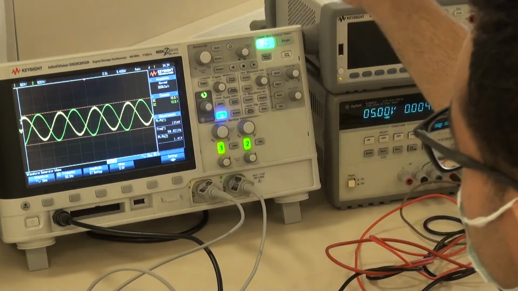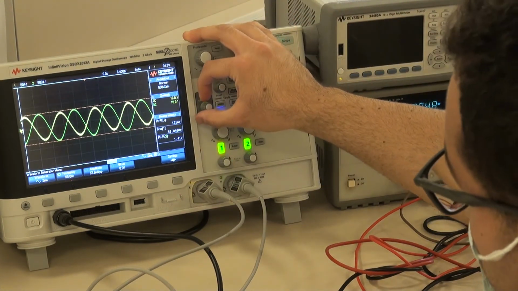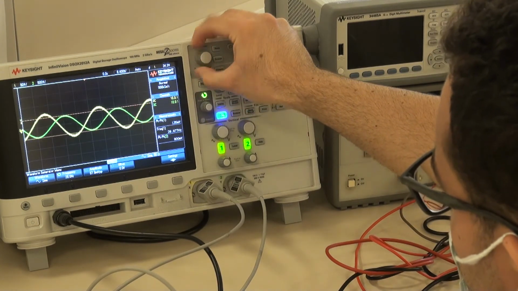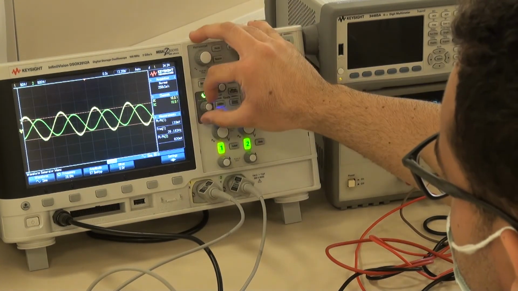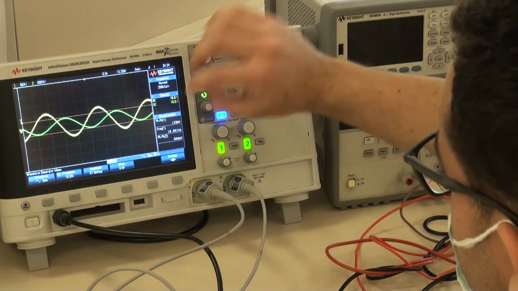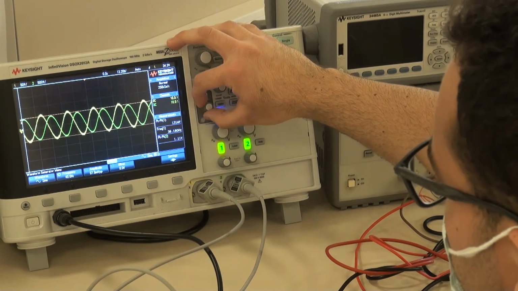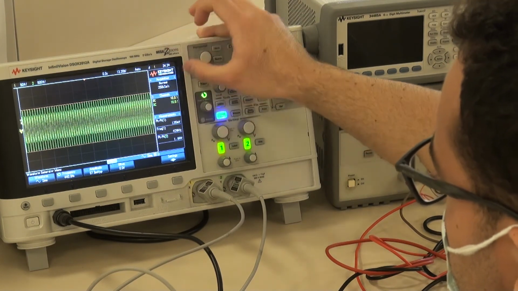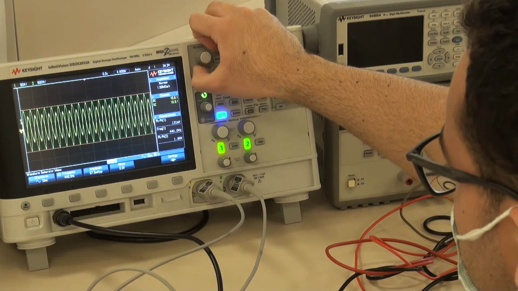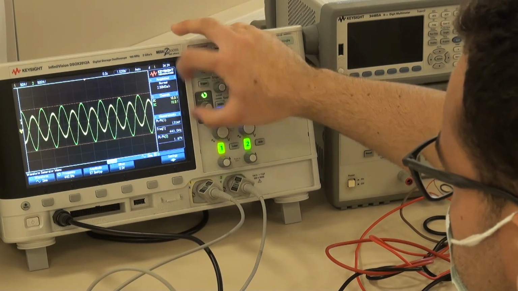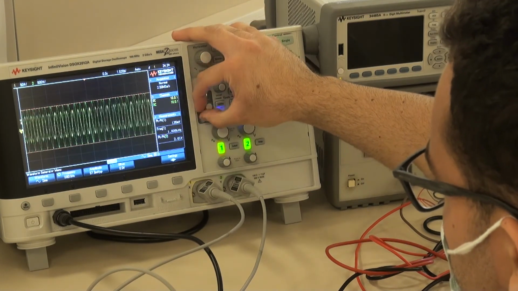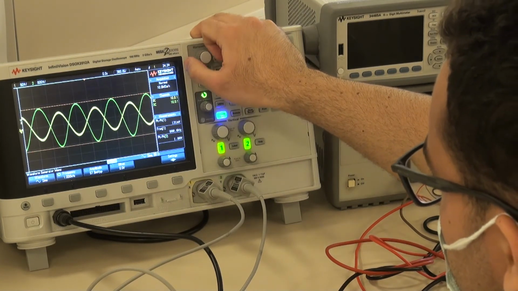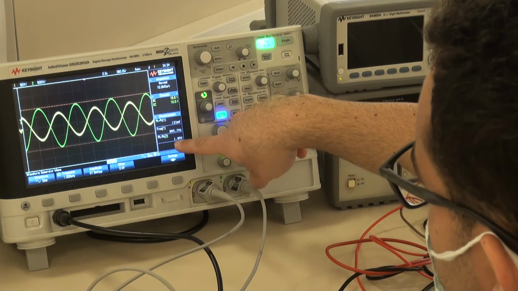If we decrease it further, you will see that it is decreasing more. Okay, let's go back to our original frequency, 1 kilohertz. Since I'm increasing the frequency, I need to also decrease the time scale. Now I'm back to 1 kilohertz, and again I'm having 2 volts peak to peak.